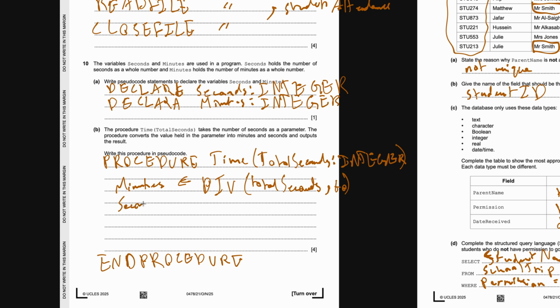Now, seconds, we could calculate by using the actual opposite of that, which is mod. This is modulus. This returns the remainder of the division, which is actually what you want, right?